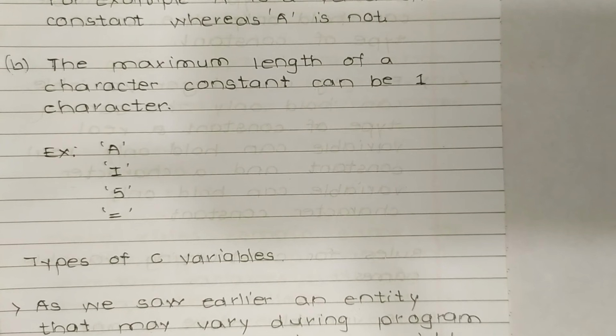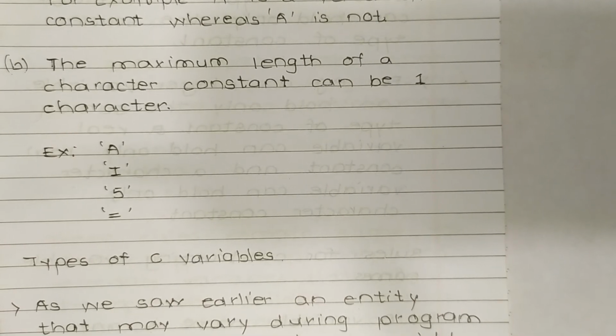Rule B: the maximum length of a character constant can be one character. So the maximum length can be one character only.